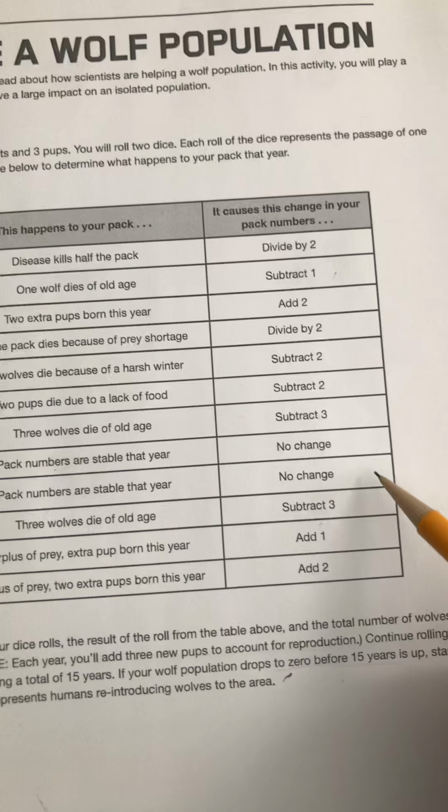You're going to start with 5 wolves, 2 adults and 3 pups, and you need 2 dice to play this game. So go dig them out of a game that you have. I just pulled mine out of the Yahtzee game that we have here, and we're going to figure out what happens every year. You're going to keep track of it on the back of the paper, which looks like this. So to begin with, I'm starting with 5, which is what we just said.